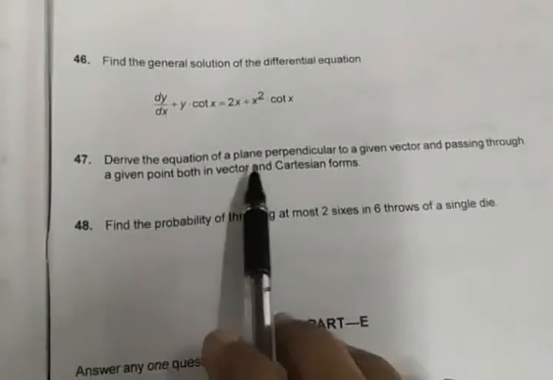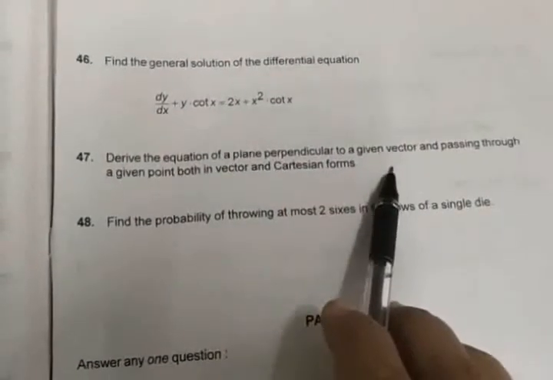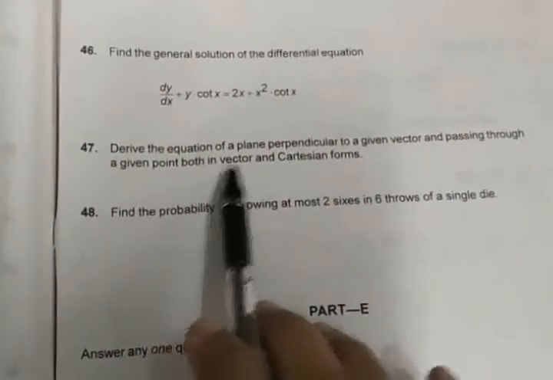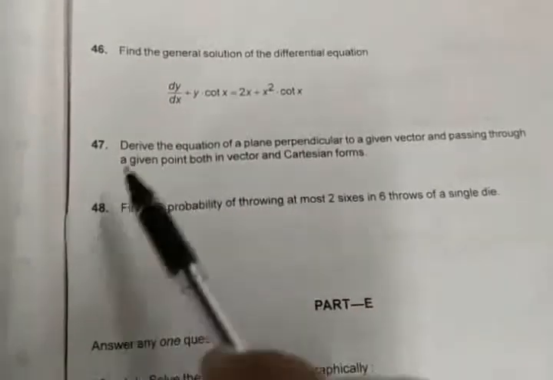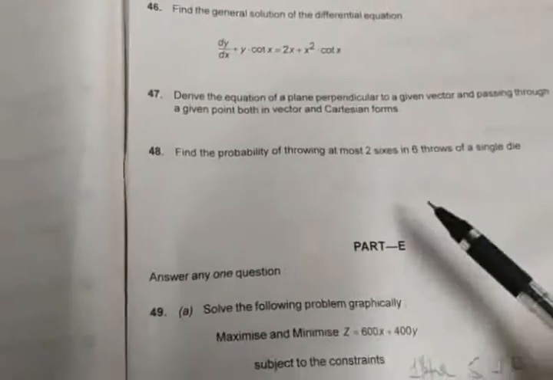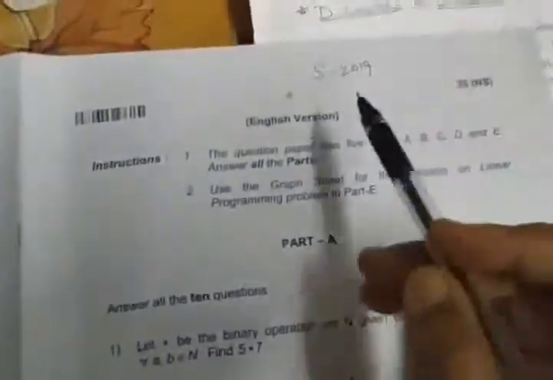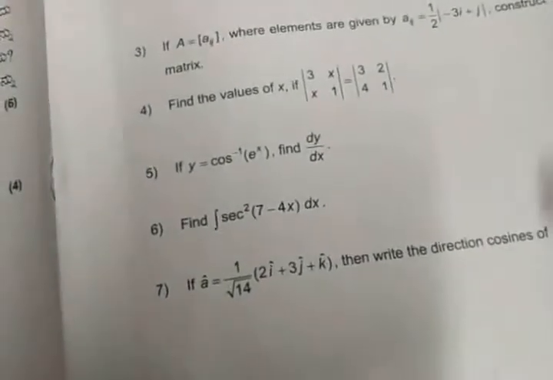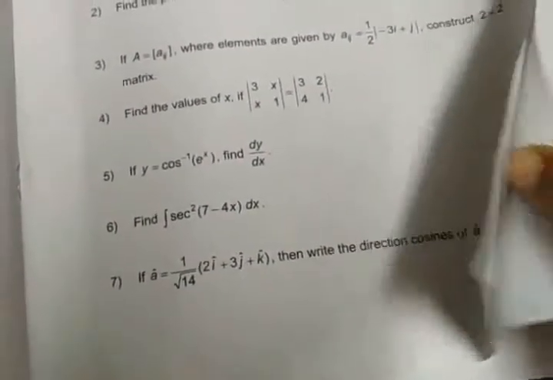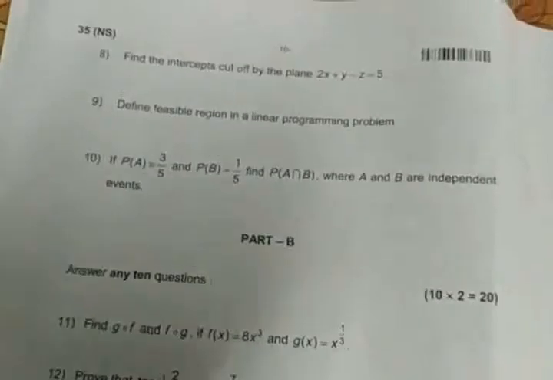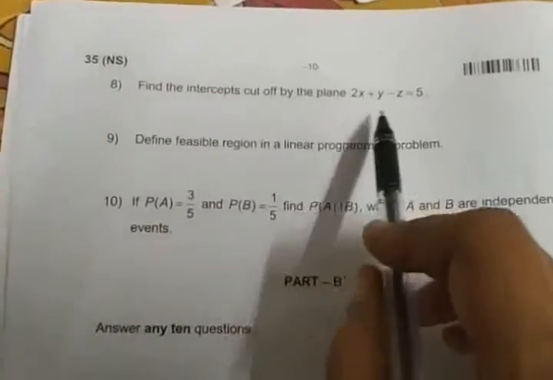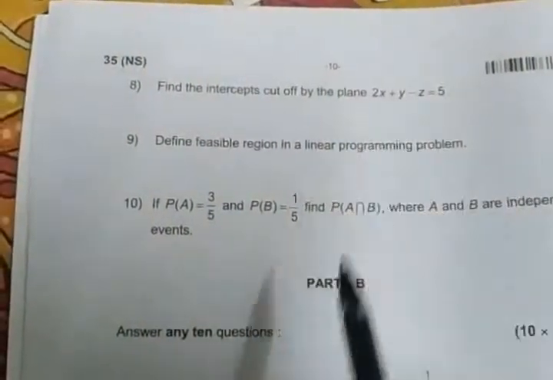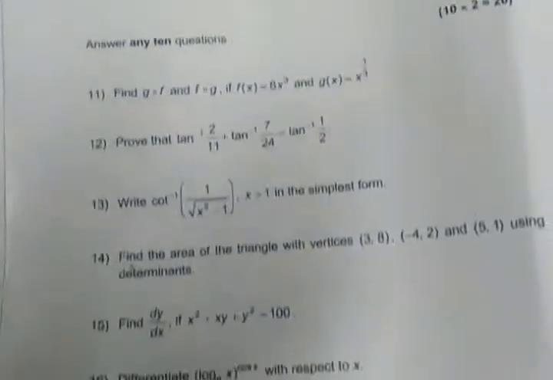So here you find, derive the equation of the plane perpendicular to the given vector and passing through a given point, normal and passing point. Second derivation, you have to complete it. Okay. So this I had taken from the supplementary 19 paper, and in 1 mark, find the intercepts cut off by the plane. Very interesting question, and I hope you can do that.